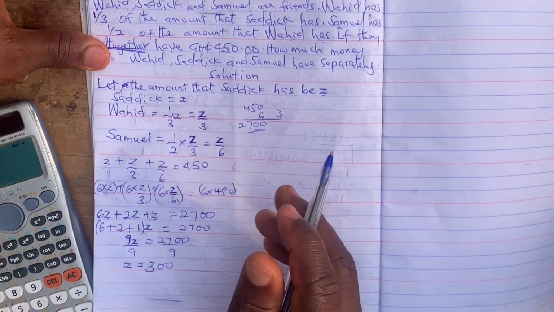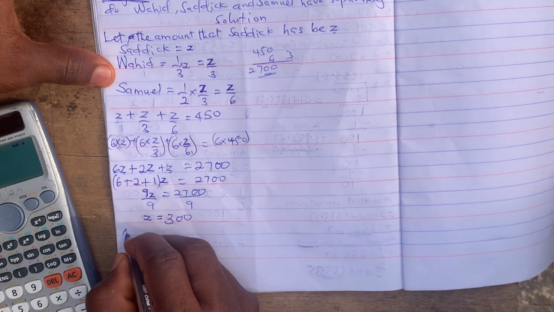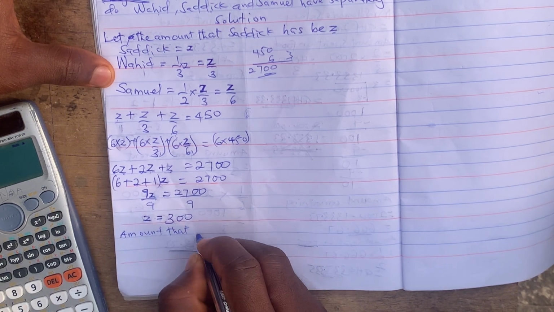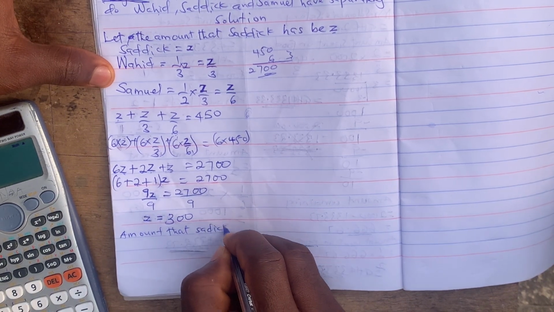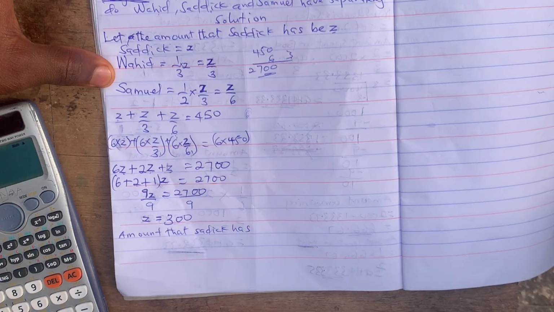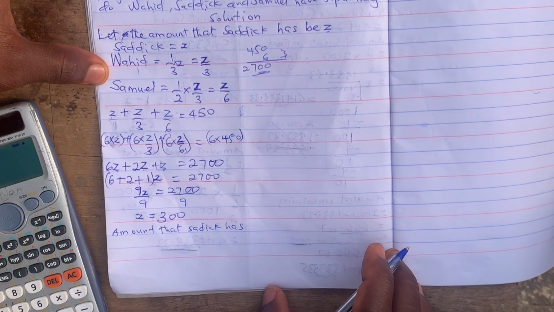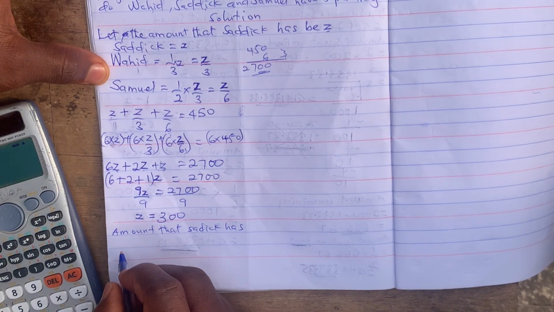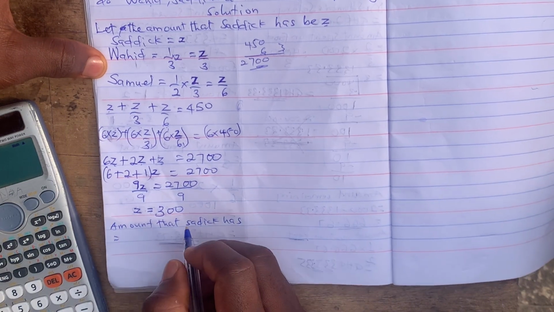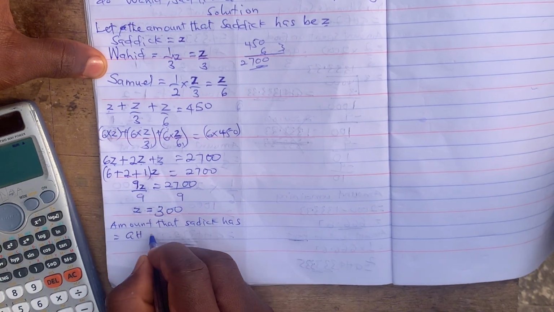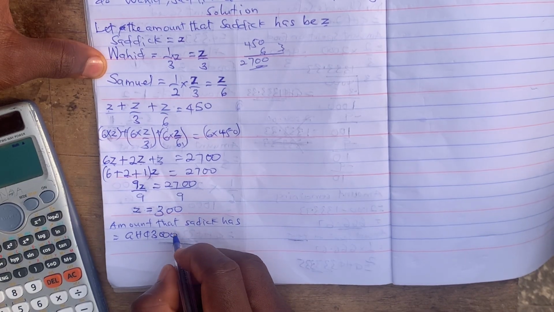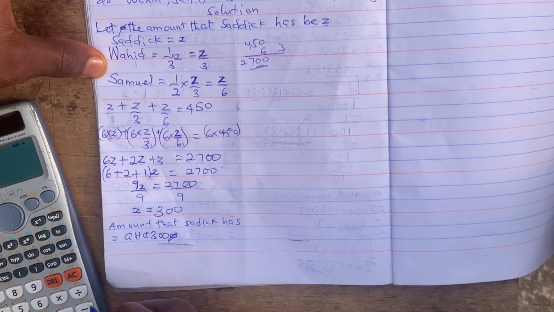Now the amount that Sadiq has equals 300 Ghana cedis.